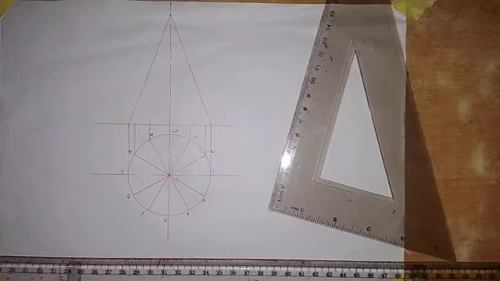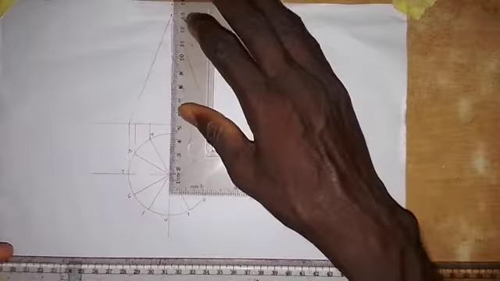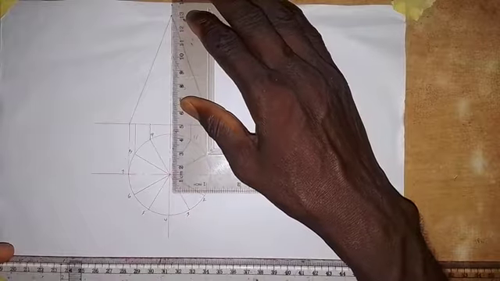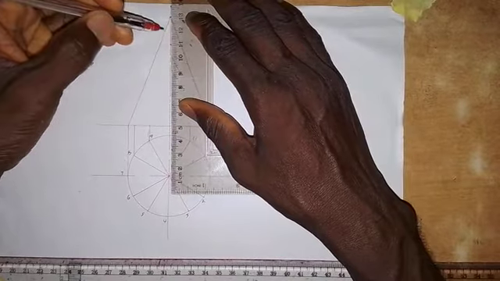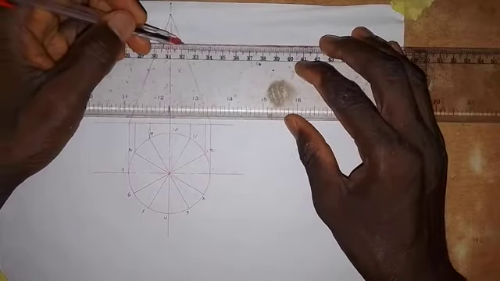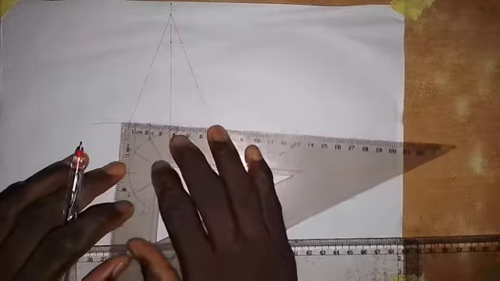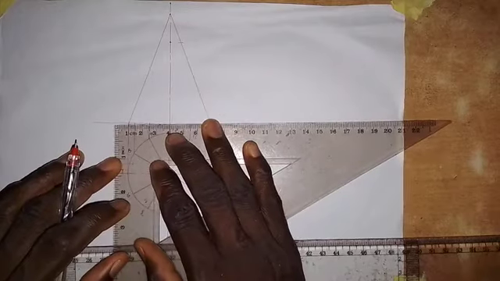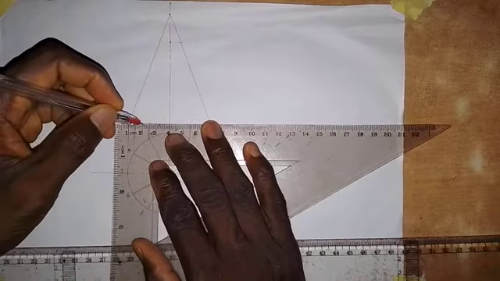Alright, so the next thing that we are going to do, as we have in the question, that the cutting plane touches this part of the cone at a distance of 20 millimeters. So I've taken that 20 millimeters, I'll just transfer it to mark it here, and then I will come onto this line and take a measurement of 10 millimeters from this point, 10 millimeters from here. So this is 10 millimeters.